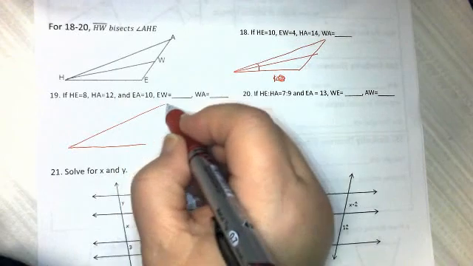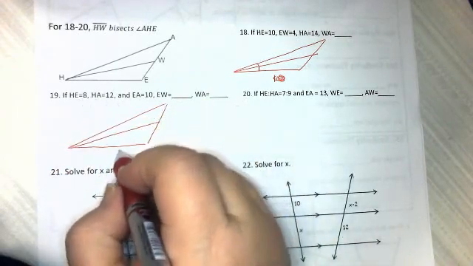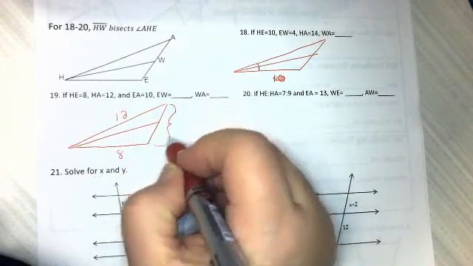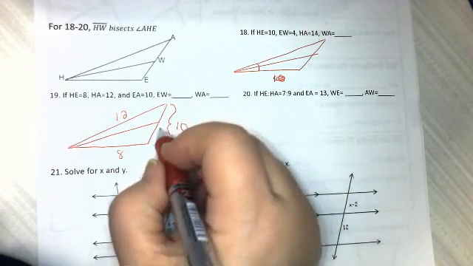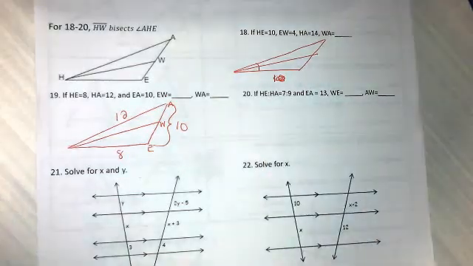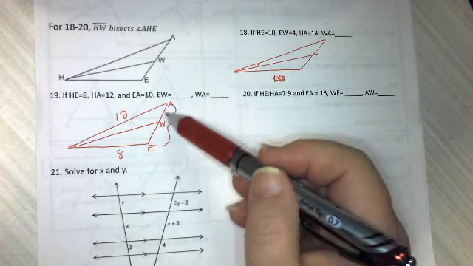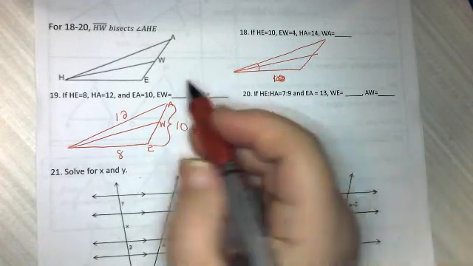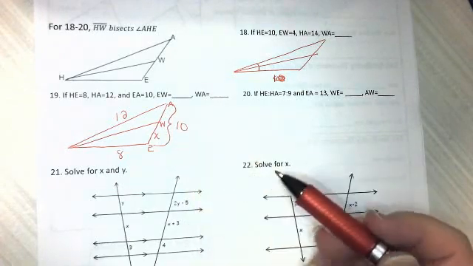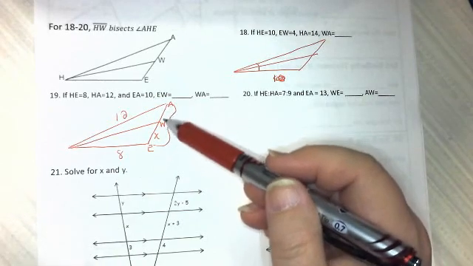So you've already got a picture for number 18. Number 19. HE is 8, HA is 12, and EA is 10. But I want to know EW and WA. So this one's a little bit tricky. They gave us the whole thing, and we need to divide it in pieces. So what we're going to do is we're going to call one part of this X. Let's say from E to W is X. Well, the whole thing is 10, so what expression could I write for WA?